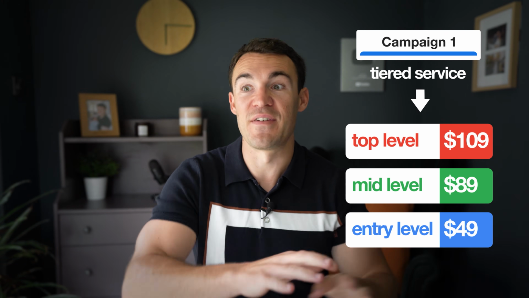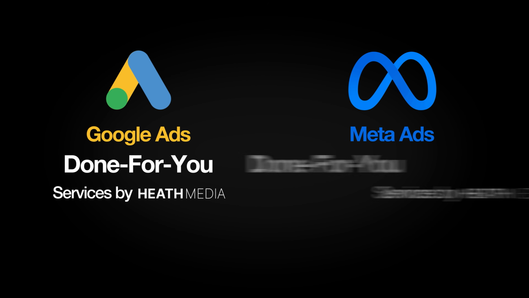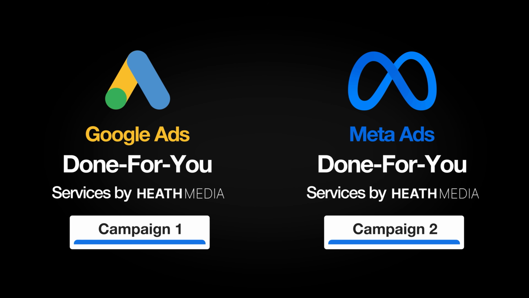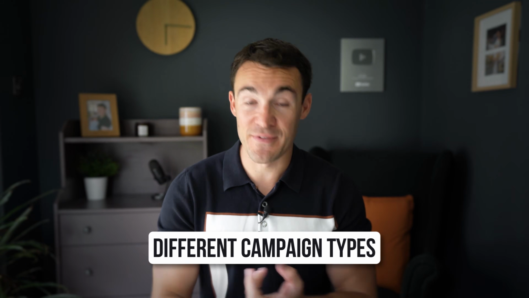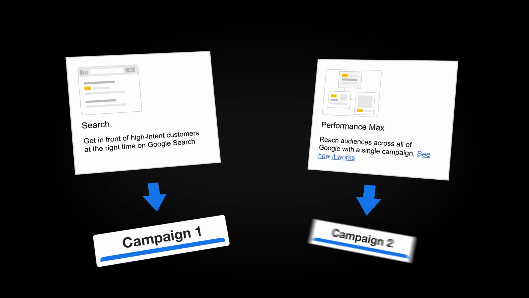But we've typically found that different product ranges or different services that are significantly different, it's not like a tiered approach. So if we had different services of entry level, mid-level, and then something a bit more advanced, if it's just a difference between price and the level of service people get, still one campaign for the most part. But if it's different services, so for example, we offer Google Ads done-for-you services, we also offer Meta Ads done-for-you services. Those are different things. Yes, there's some crossover between our clients, but for the most part, we're going to keep those separate, using separate campaigns. And then we've got the different campaign types, obviously. So if you're going to be running, say, search campaigns and Performance Max campaigns, they are obviously going to be different campaigns. So those are the instances where we will segment.